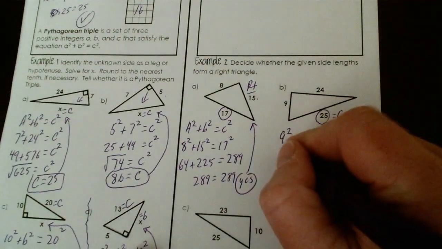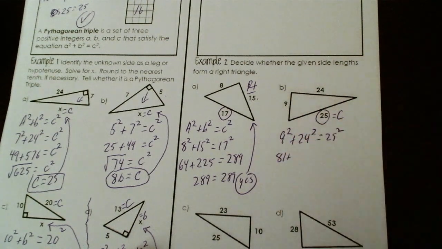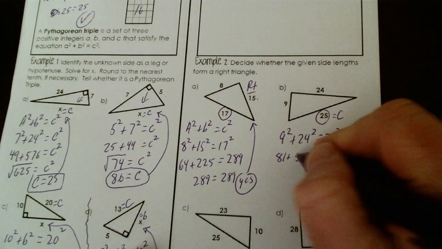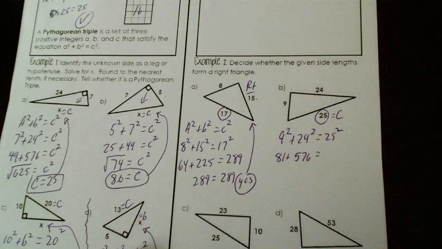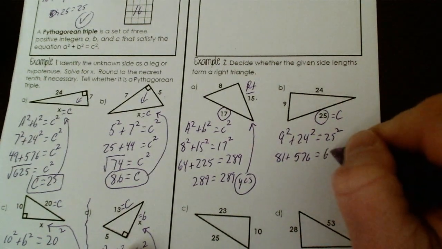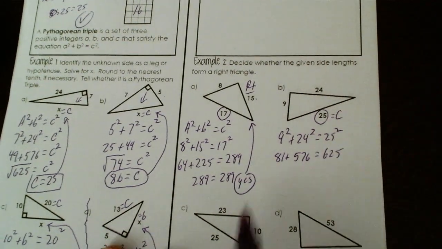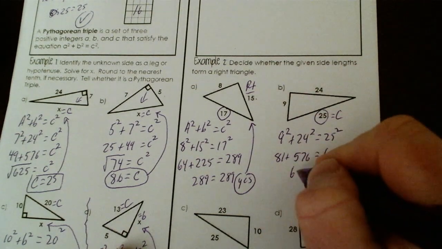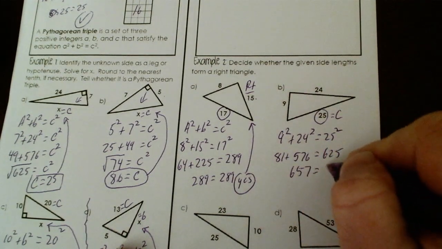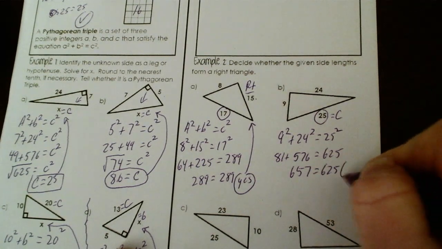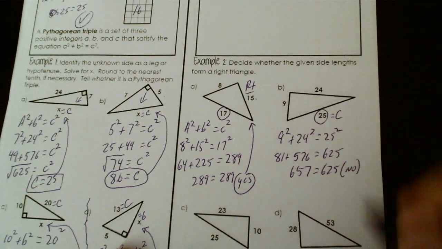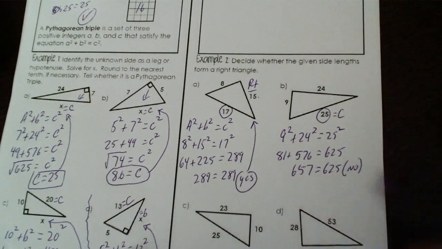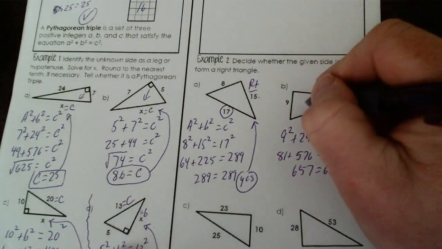This is 81. 24 times 24 is 576. And 25 times 25 is 625. Again, we're going to add these two, and when I do, I end up with 657, and that does not equal, obviously, that 625.